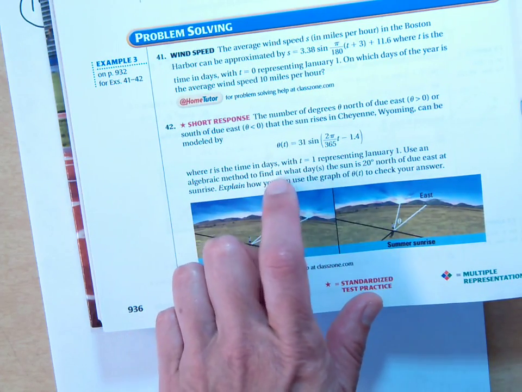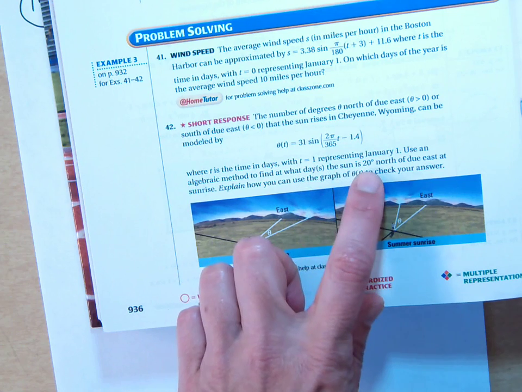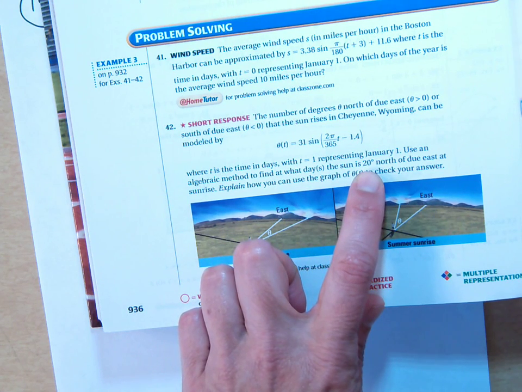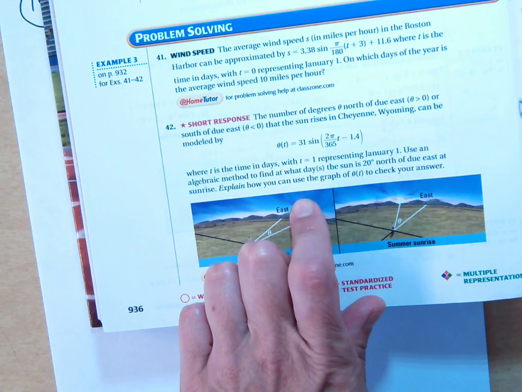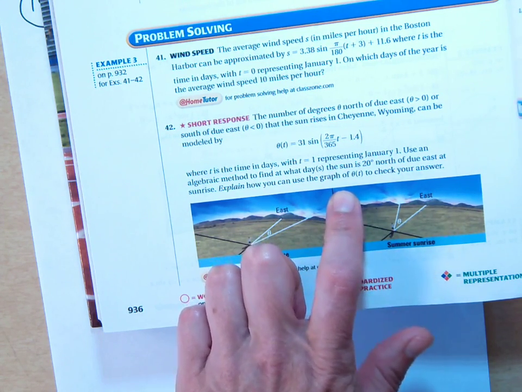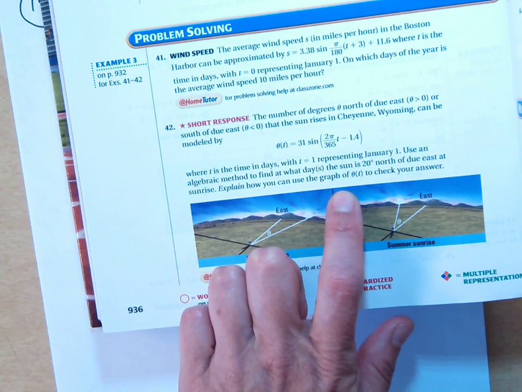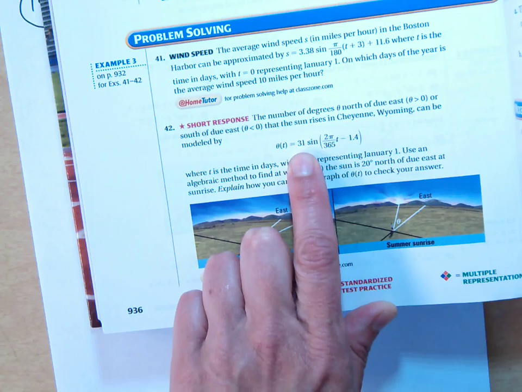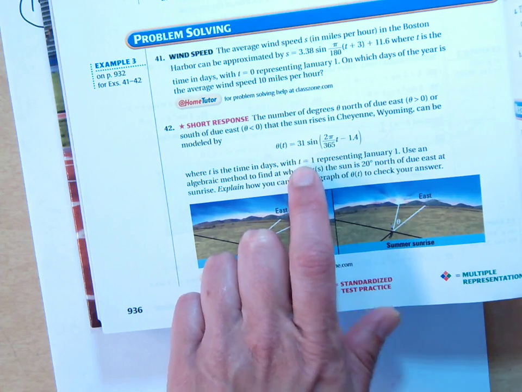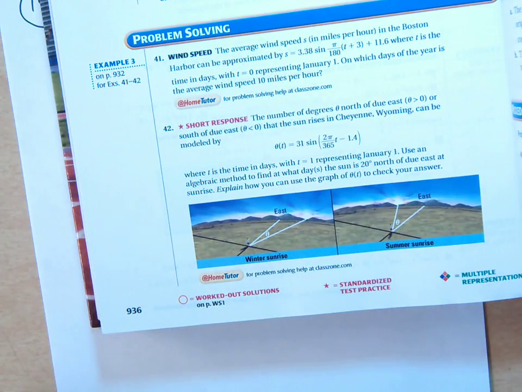Use an algebraic method to find what days the sun is 20 degrees north of due east at sunrise. Explain how you can use your graph. So I'm going to show you how to use your graphing calculator to get this actually super quickly as well. So let's write this down. What are we plugging in and what are we solving for?